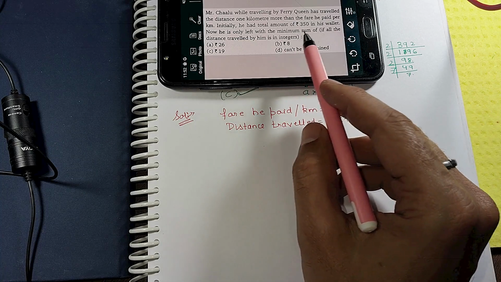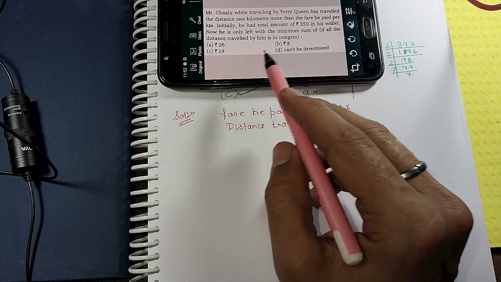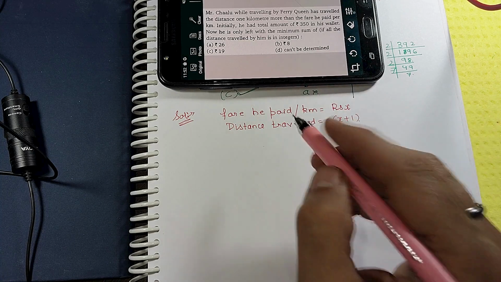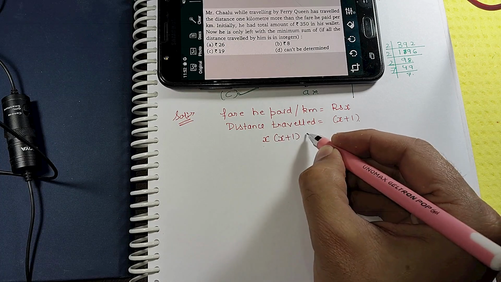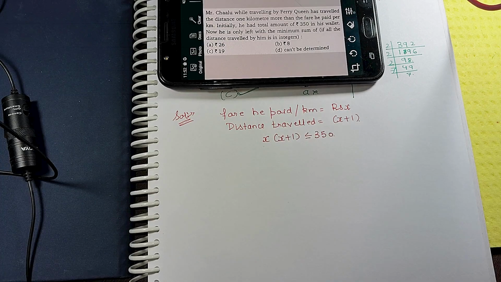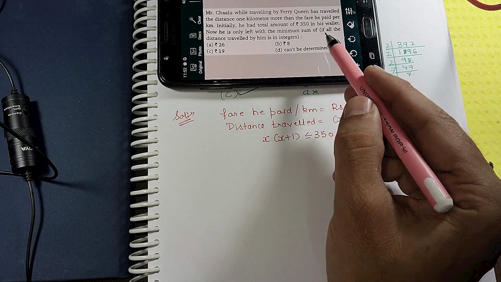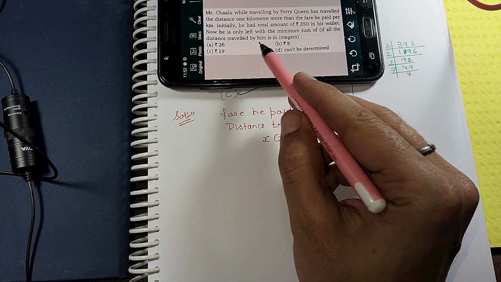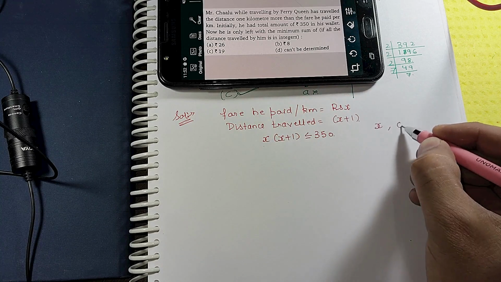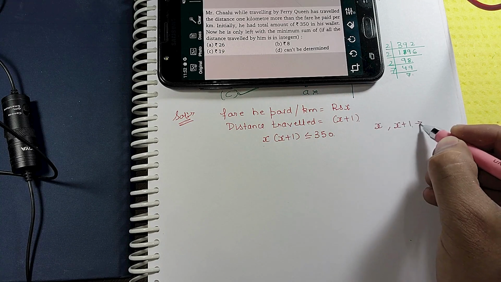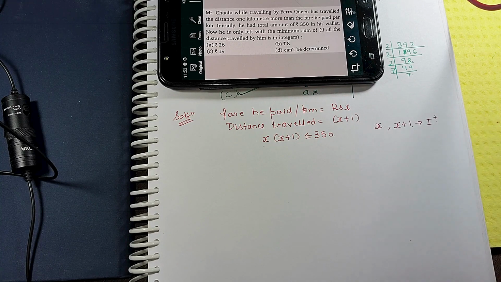Initially, he had a total amount of rupees 350 in his wallet. So some amount has been spent and some has been left. So we can say that x multiplied by x plus 1 is less than or equal to 350. Now, in the brackets, it has been written that if all the distance traveled by him is in integers, that means x is an integer, which makes x plus 1 also an integer. So both are positive integers.